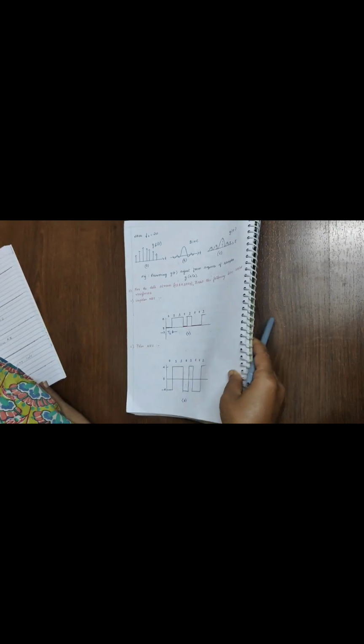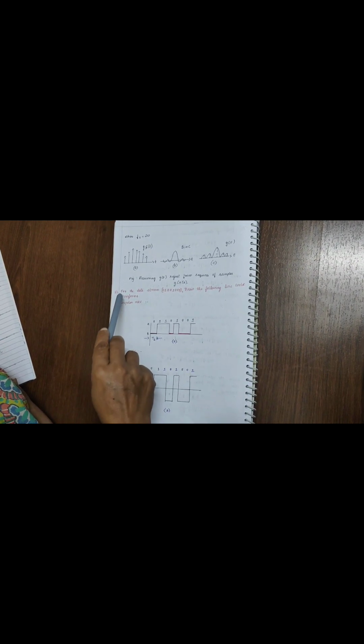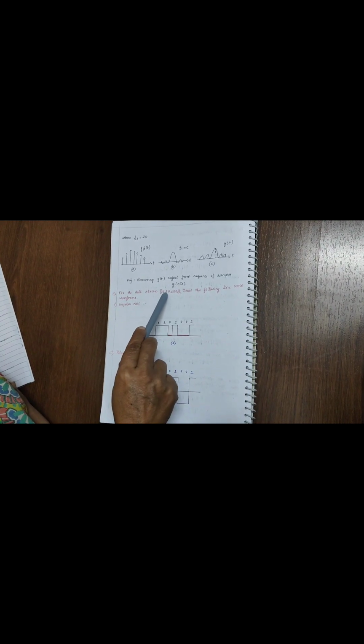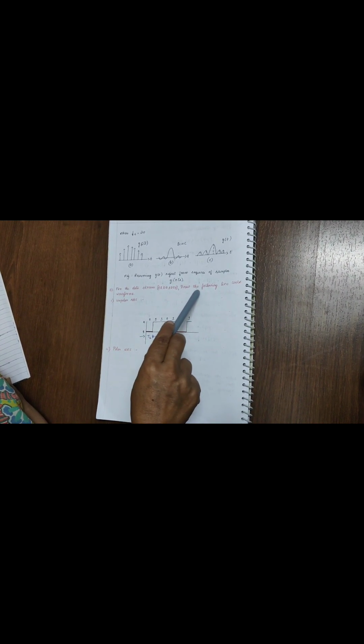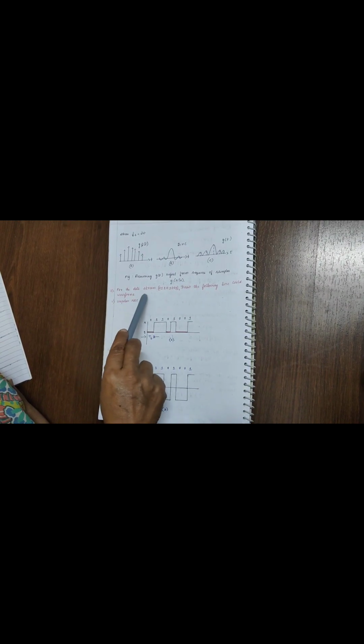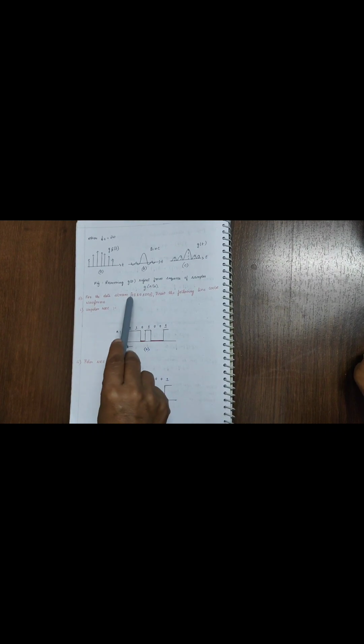Now let us see how the question will be asked in line codes. For the data stream 011010001, draw the following line code waveforms. Let us see the first type, unipolar non-return to zero. So the data stream given we will write, and we have to mark equal 1 bit durations first.